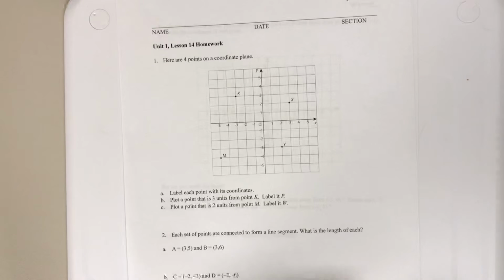And so in class today, we talked about the coordinate plane and we talked about finding the distance between 2 points that fall on the same line. So on number 1, it says here are 4 points on a coordinate plane. Label each point with its coordinates.